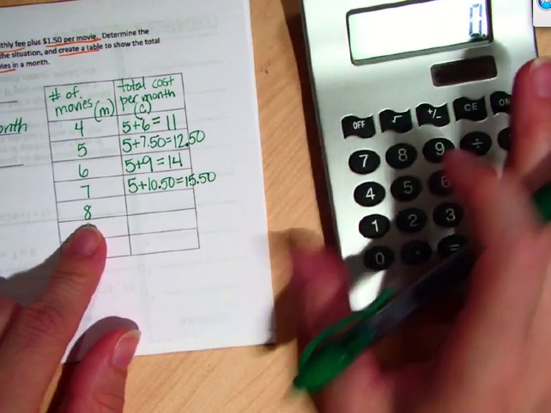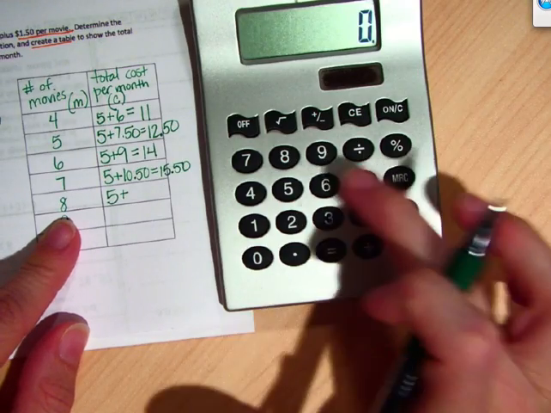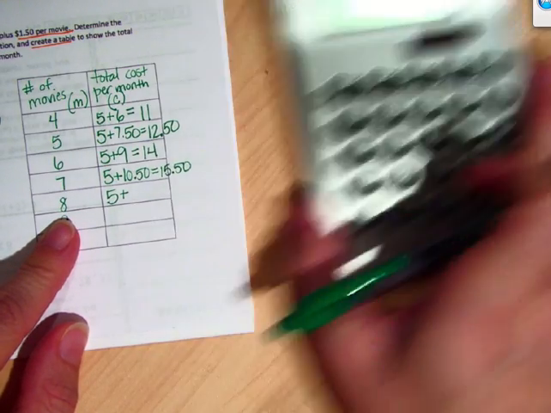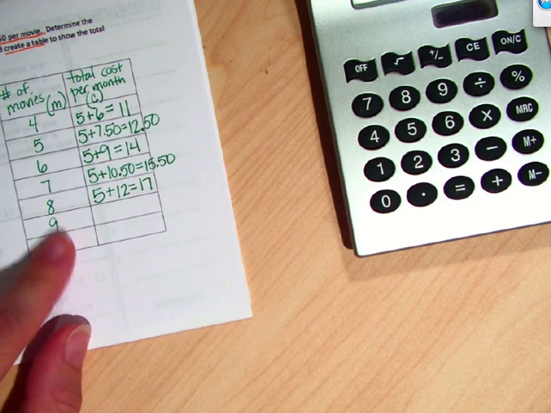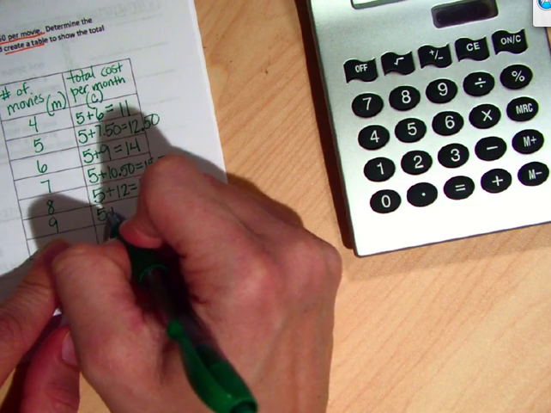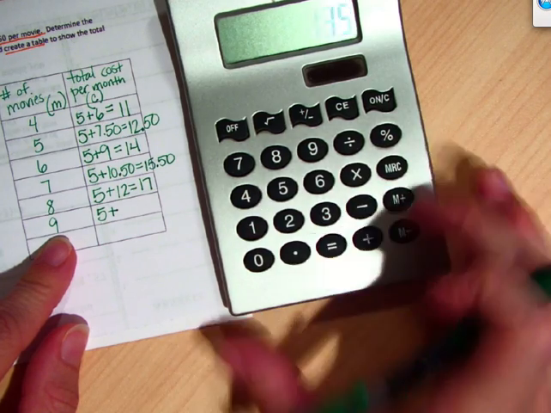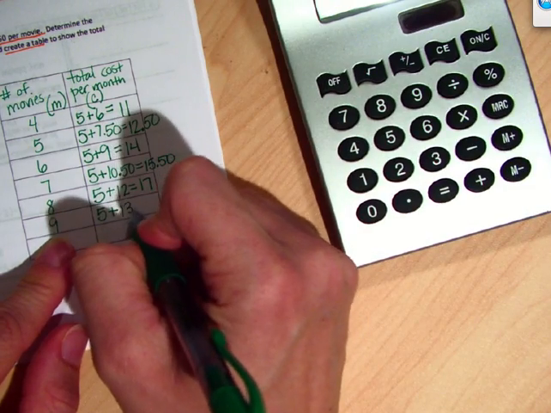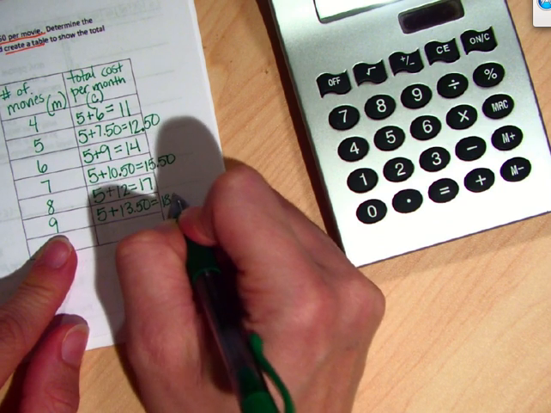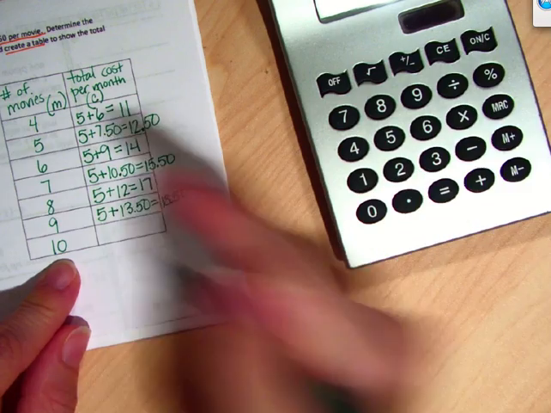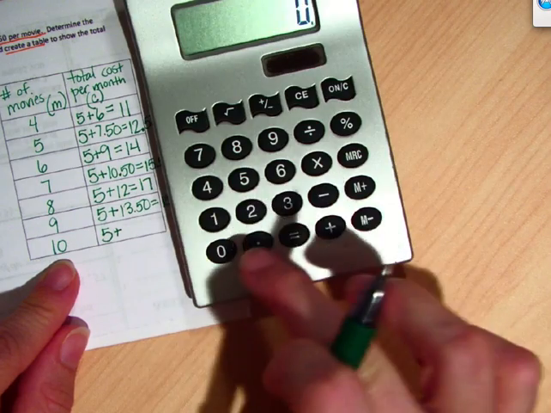And I have to finish my table, so I'm going to go ahead and do that. I have a $5 fee plus $1.50 times 8, $12, equals $17. $5 fee plus 9 movies times $1.50 each movie, $13.50, $18.50. 10 movies, $5 fee plus $1.50.